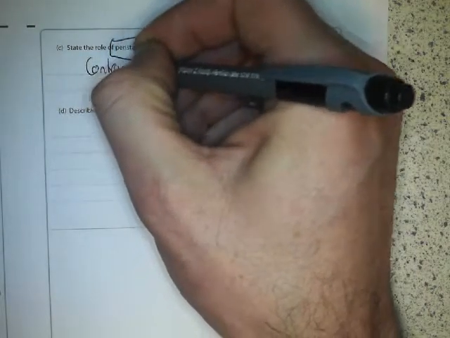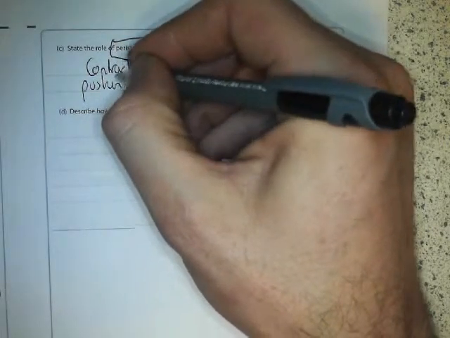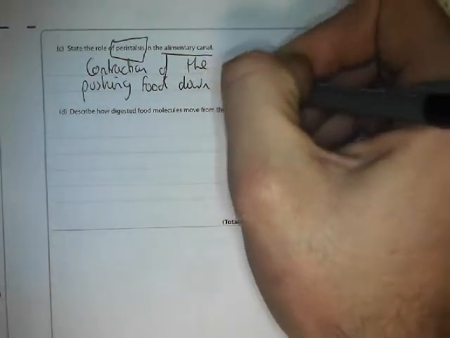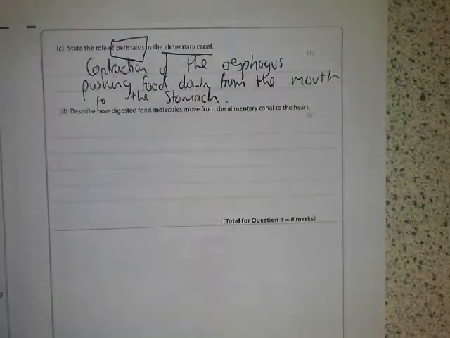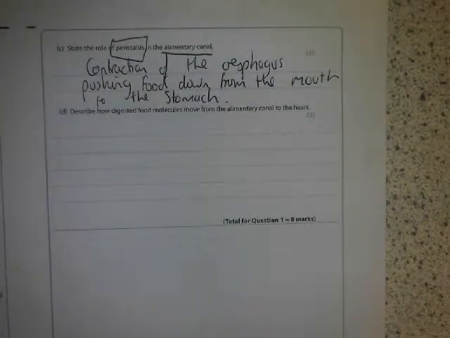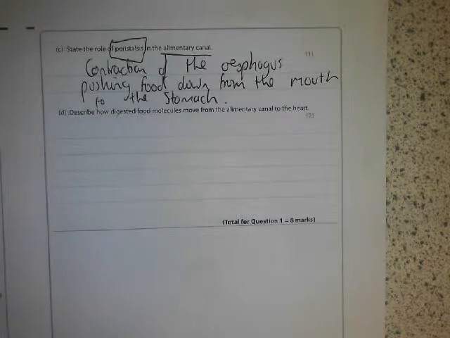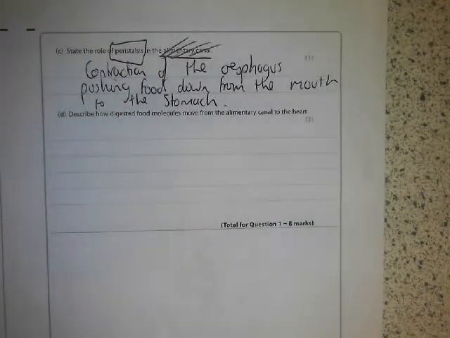It's contraction of the esophagus, pushing food down from the mouth to the stomach. Okay, that's more than one mark that you needed. The mark scheme just has moves food. But that's a textbook answer, so it does no harm in knowing that. The point is, don't be fooled by that. You should have known what peristalsis was anyway.